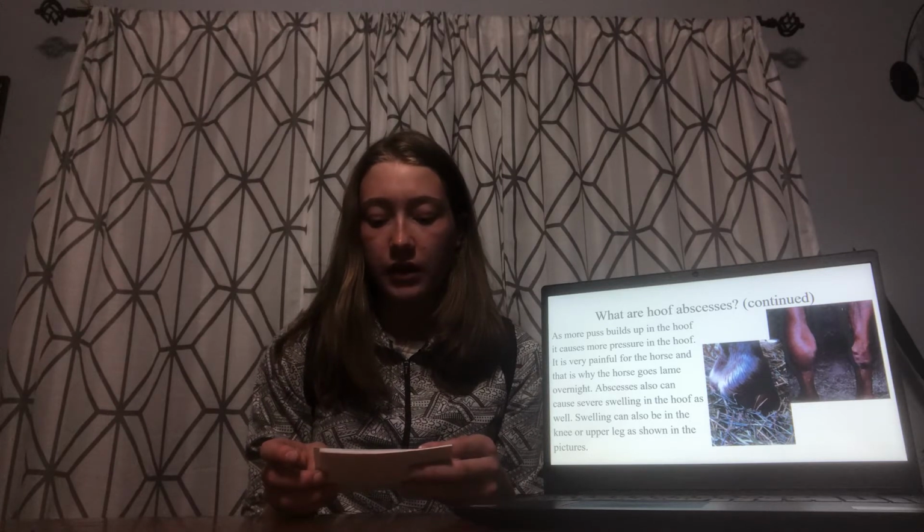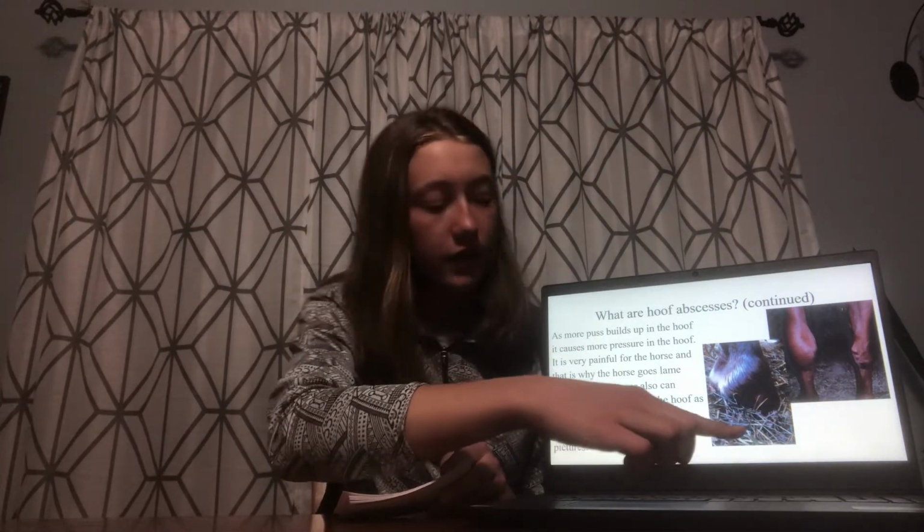As more pus builds up in the hoof, it causes more pressure in that area. This can be very painful for the horse, and this is why the horse can go lame overnight. Abscesses also can cause severe swelling in the hoof as well. The swelling can also occur in the knee or upper leg as shown in the pictures. So you can see the swelling in the knee, and then right here it's in the lower part of the hoof just above the coronary band.